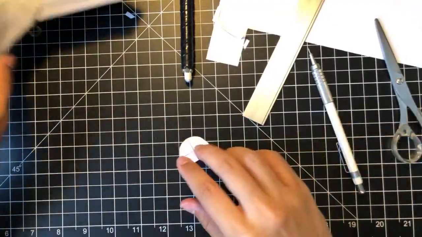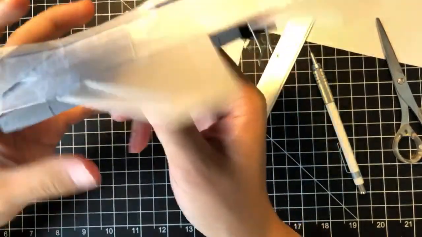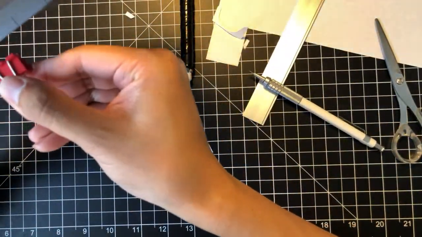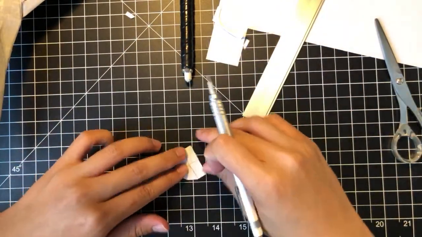Okay, so this is going to be number 1 here. Let's just call it 1. We'll know which one's which, right? This is 1.